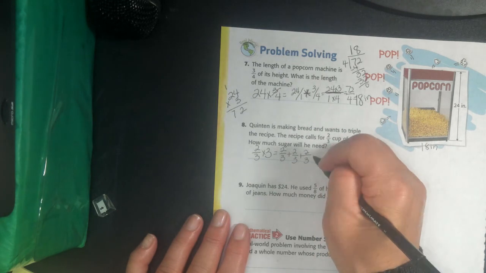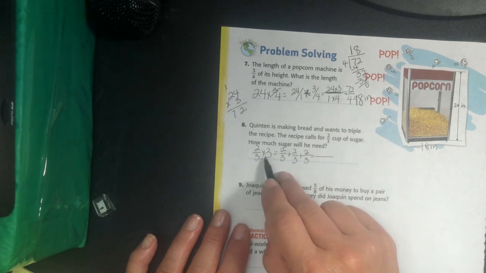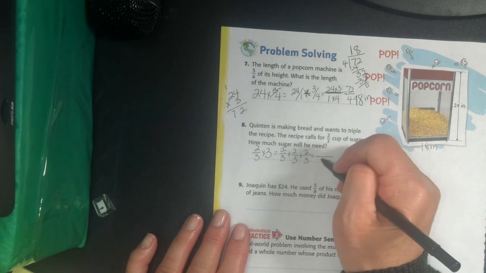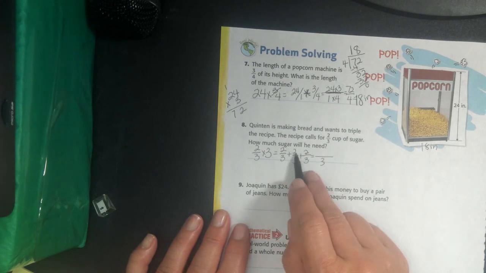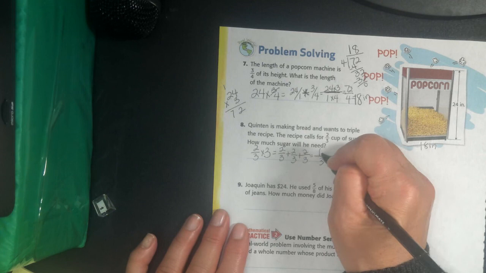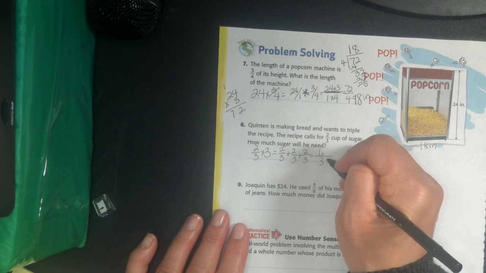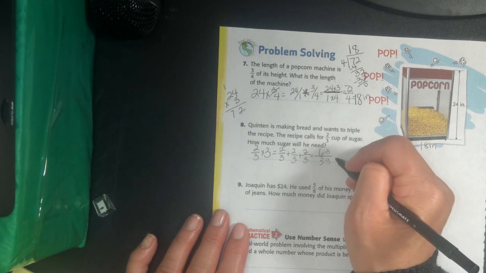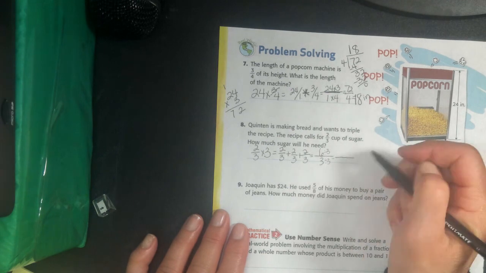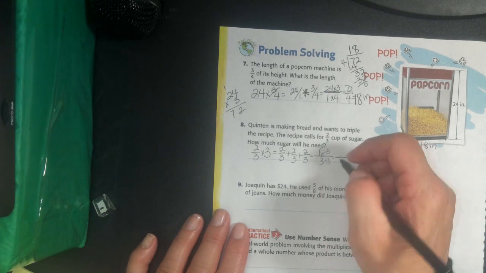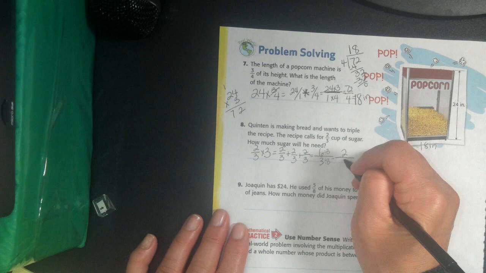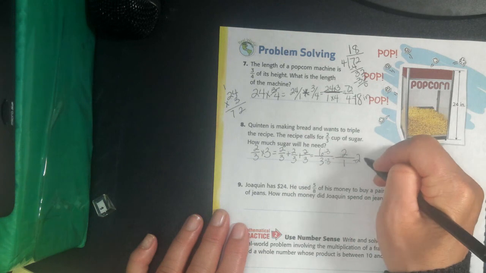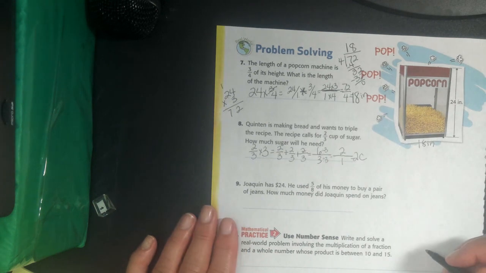You could do it this way, especially with a small number like that. 3, 3, 3, 3. 2 plus 2 plus 2 is 6. I can divide the top and the bottom by 3. And I will get 6 divided by 3 is 2, 3 divided by 3 is 1, and my final answer is 2 cups of sugar. And I can abbreviate cups like that.